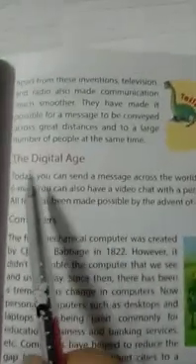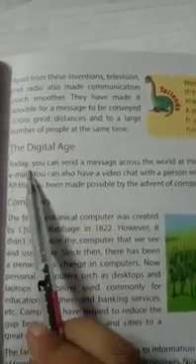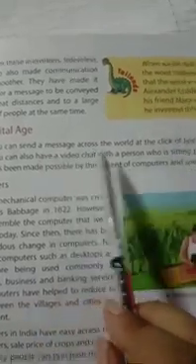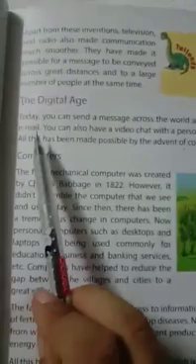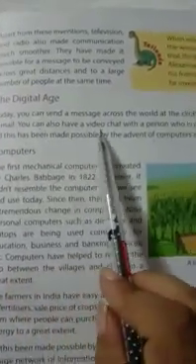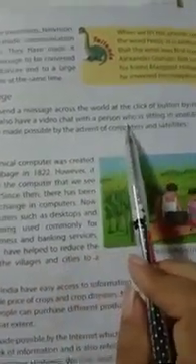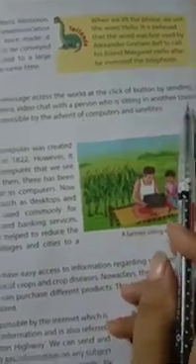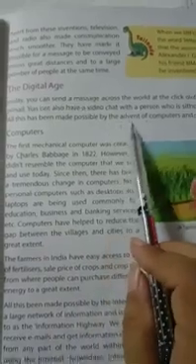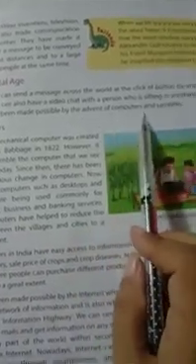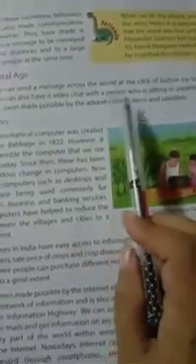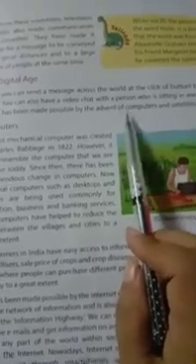Take out page number 43. Now I will teach you about the digital age. Today you can send a message across the world at the click of a button by sending an email. You can also have a video chat with a person who is sitting in another country. All this has been made possible by the advent of computers and satellites.